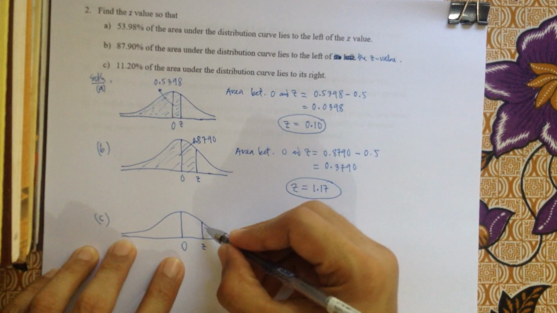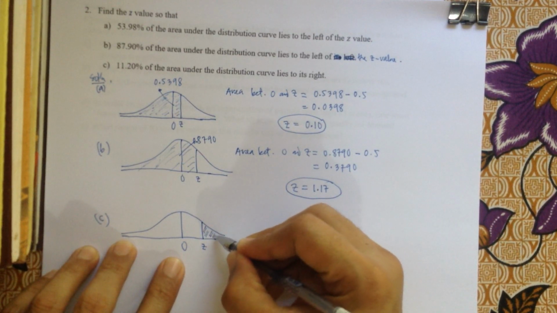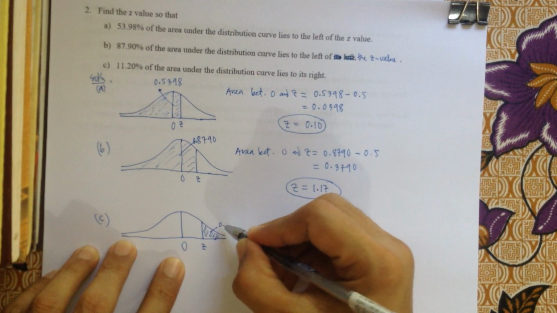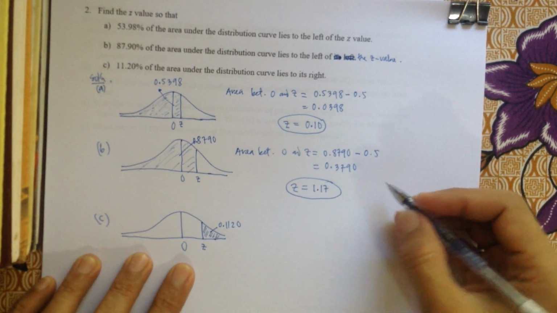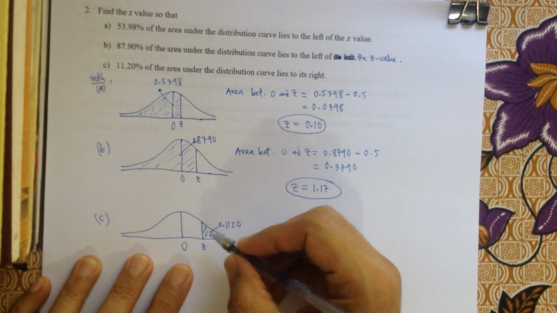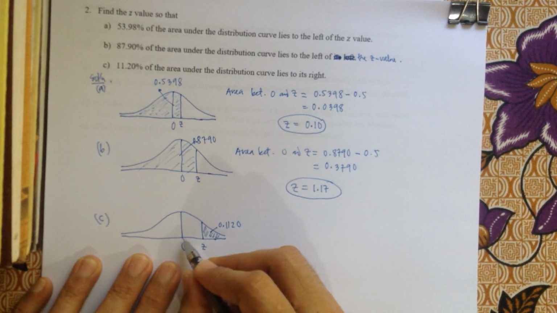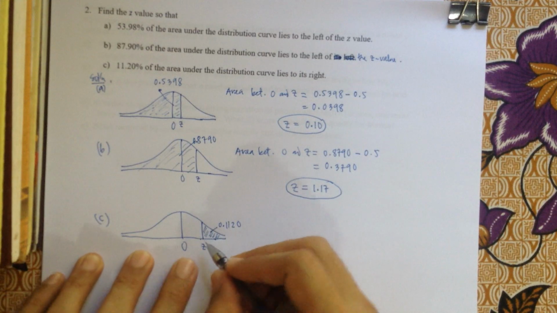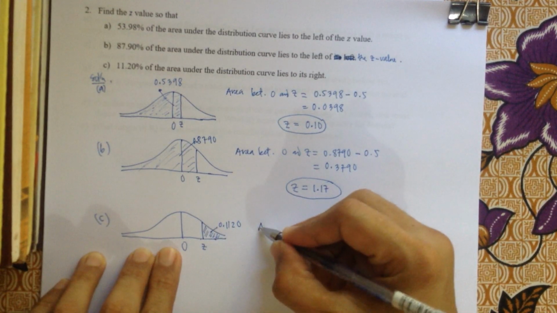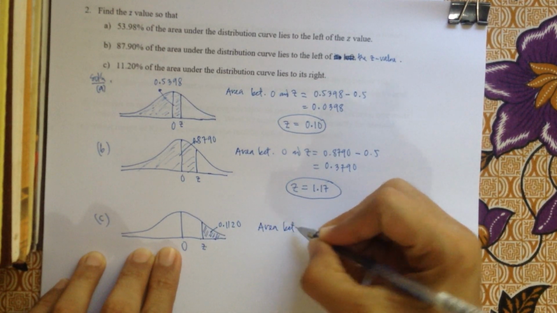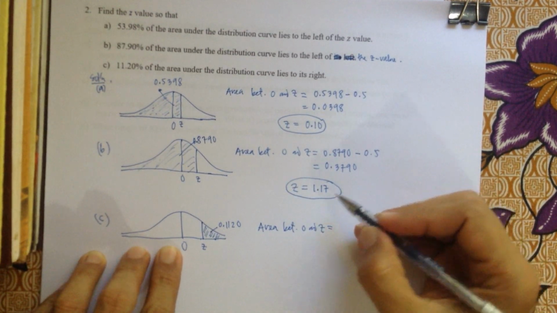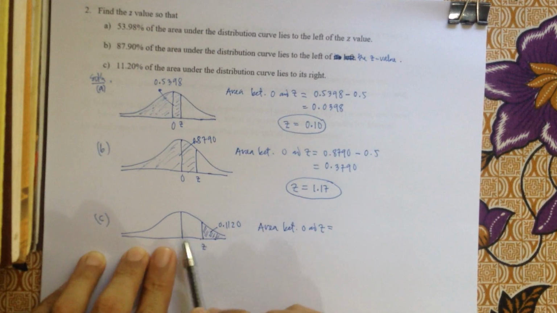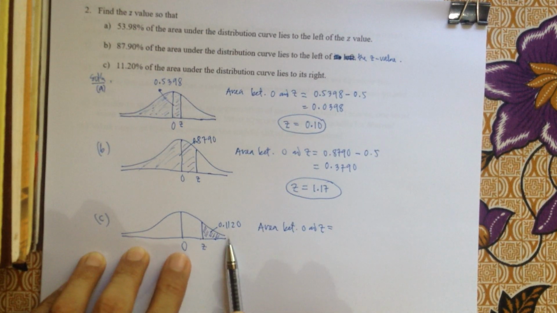Okay? So that means that this is 0.1120. Again, our objective is to find the value of z, but to find the value of z, we need the area between 0 and z. How do we find that? To find the area between 0 and z, we know that the area of half of the normal curve is 0.5.